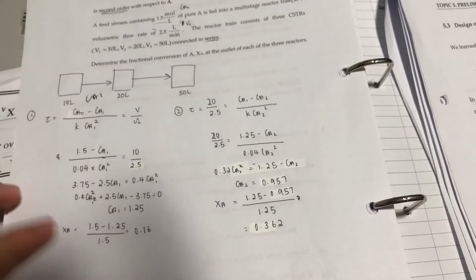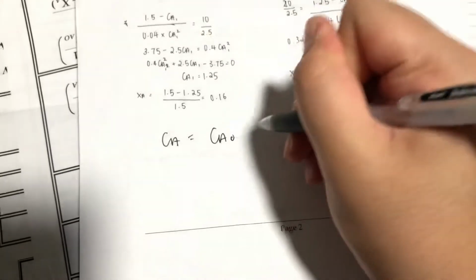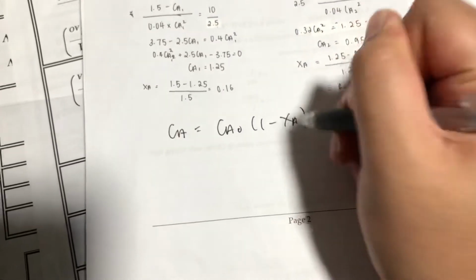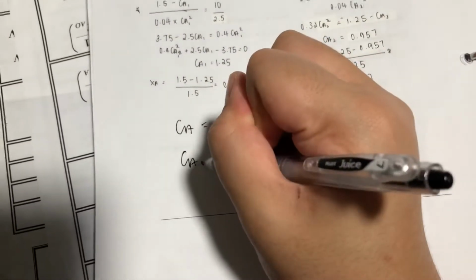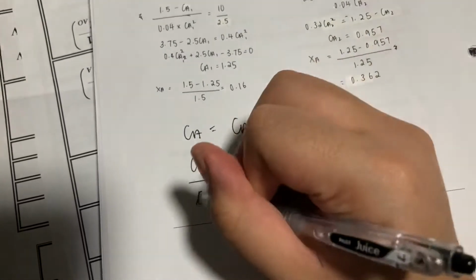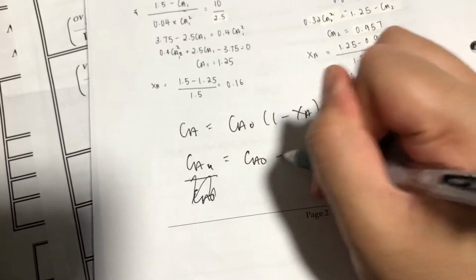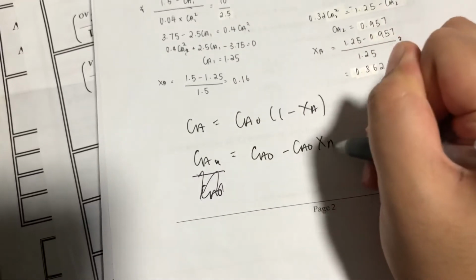Now when we have solved for CA1, we can directly substitute into this equation. And this equation is actually our CA equal to CA naught 1 minus XA. Then it becomes CA naught, okay, no, actually we expand first. CA naught minus CA naught XA.